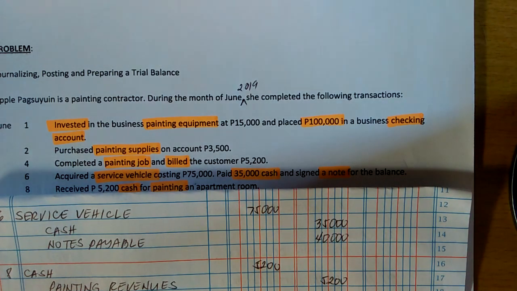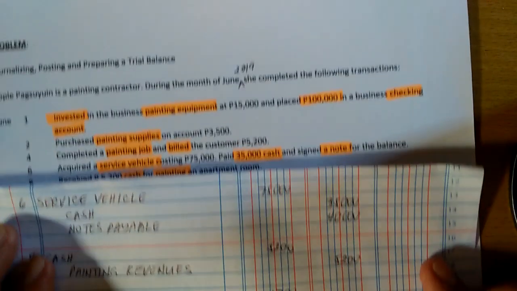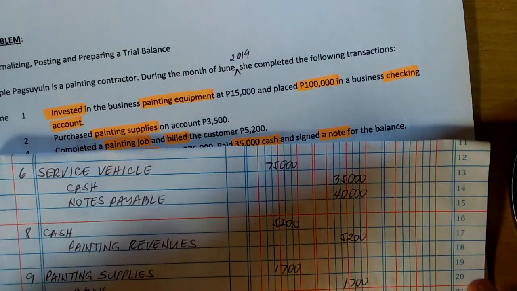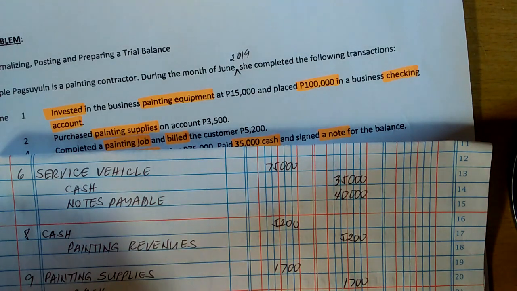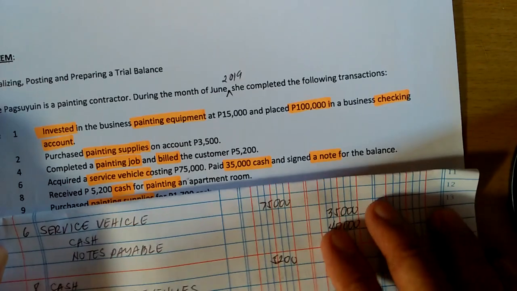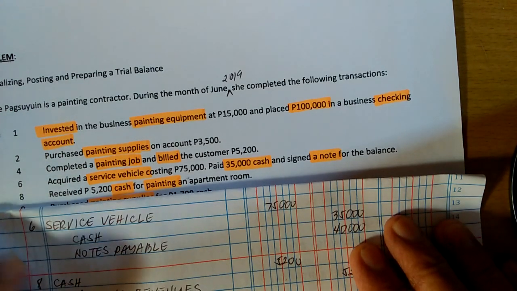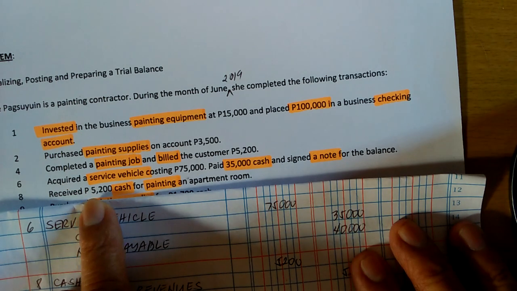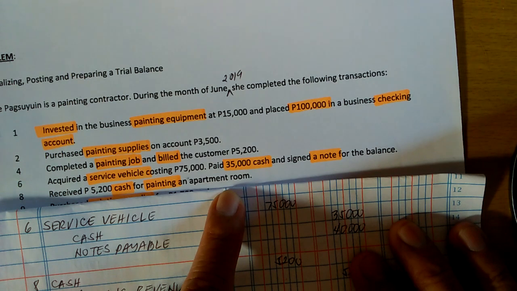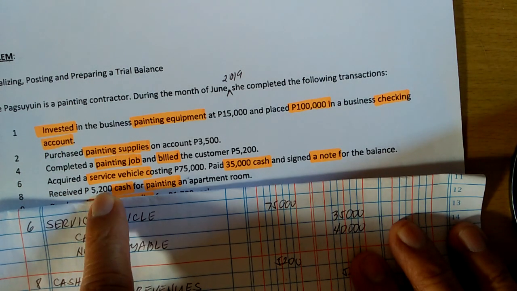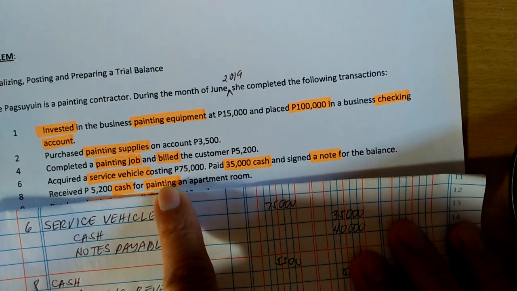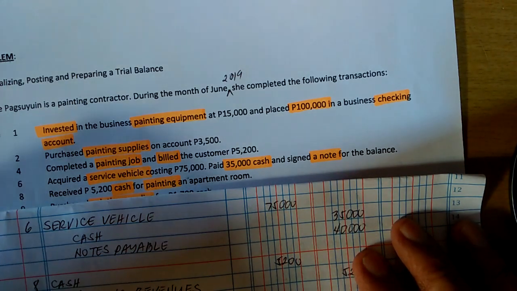Okay. Remember, class, leave one space blank for every transaction, for every journal entry. June 8, received 5,200 cash for painting an apartment room. Received 5,200 cash for a painting job. Okay.